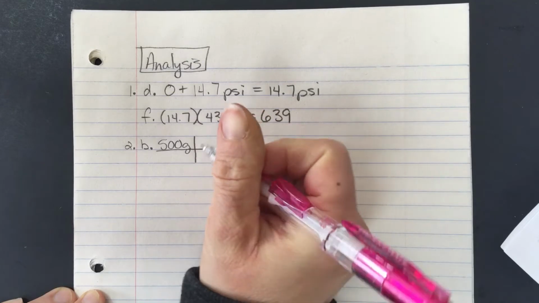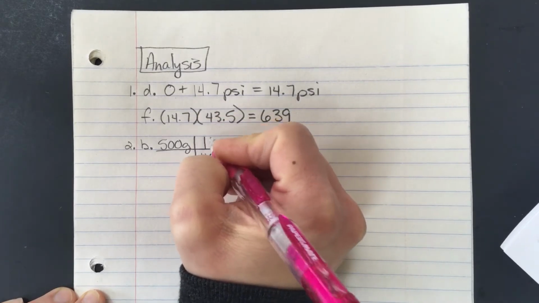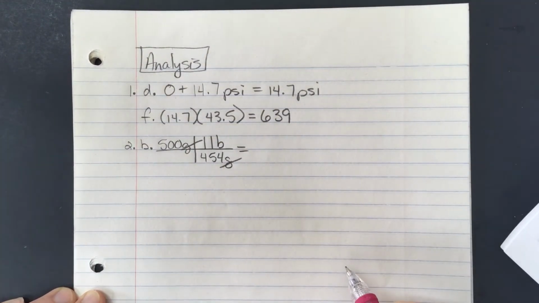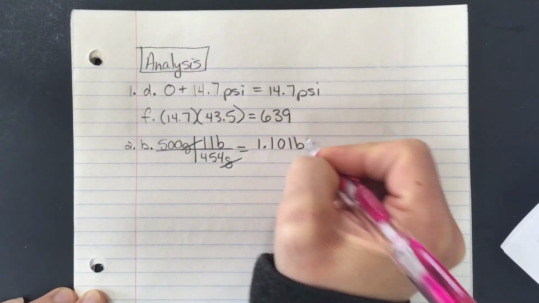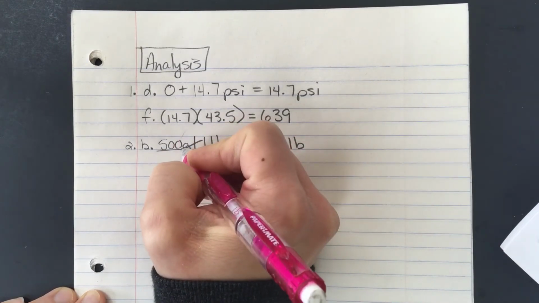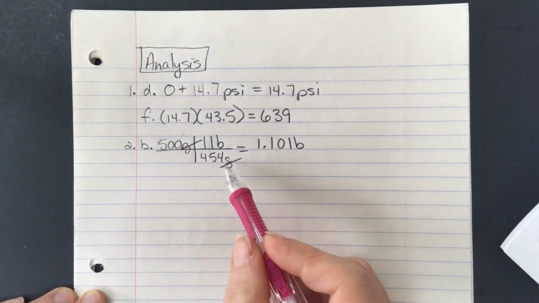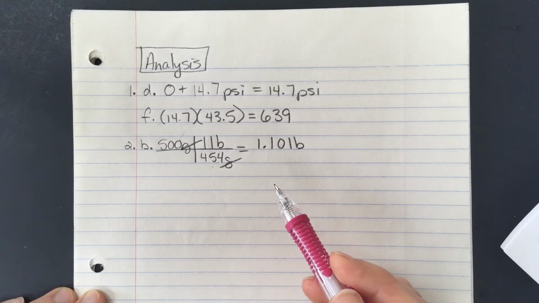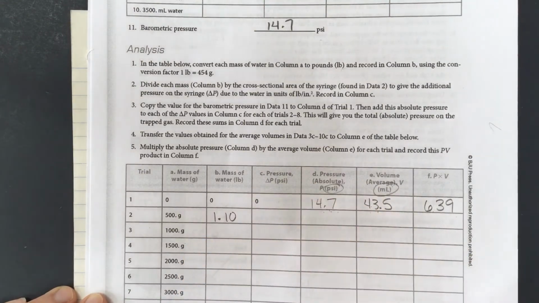I'm going to do a conversion. 454 grams is 1 pound. So that will cancel out my grams. When I do that division, I get 1.10 pounds. 3 significant digits because this actually has a decimal behind it on my sheet. So 3 significant digits for both of these numbers, so 3 here. And then I go ahead and I write that number down, 1.10.